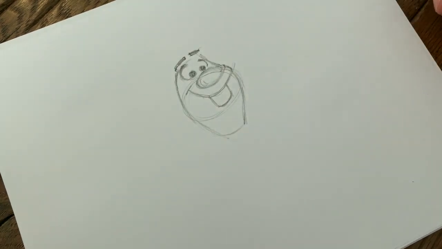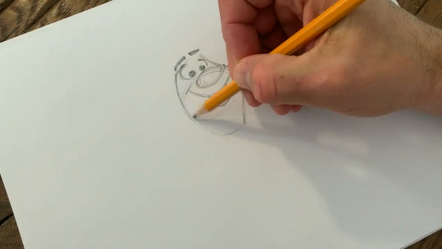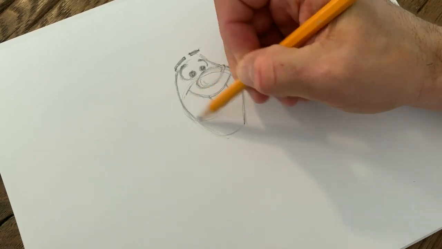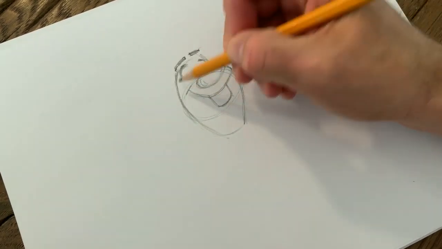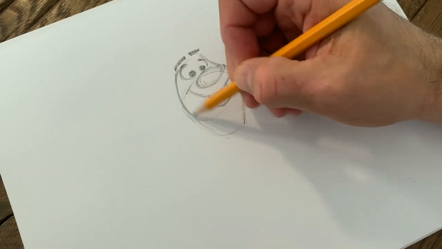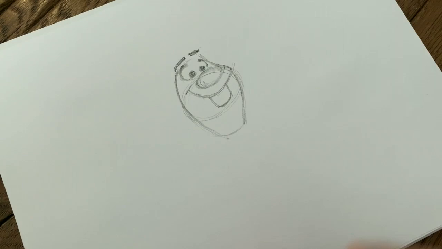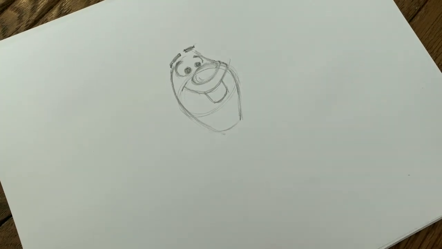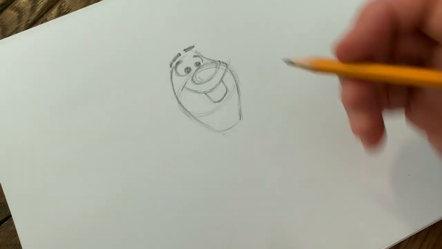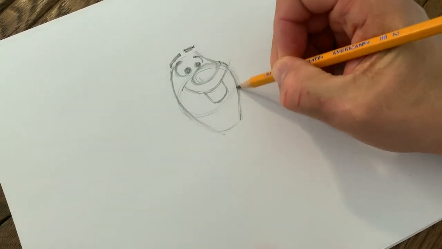And then as the story progressed, as Frozen progressed, the writers, the story department, kept describing Olaf with words like sweet, kind, full of joy, full of wonder, and just full of that unconditional love.